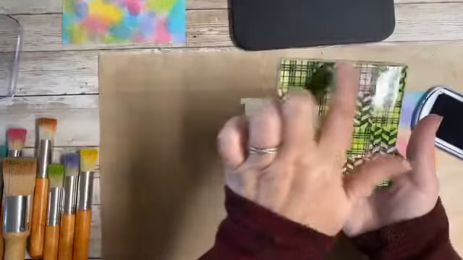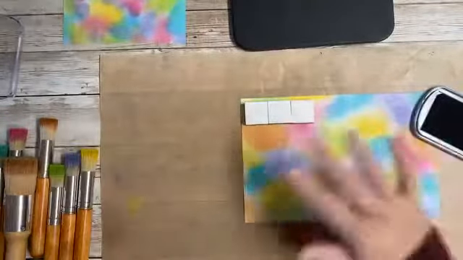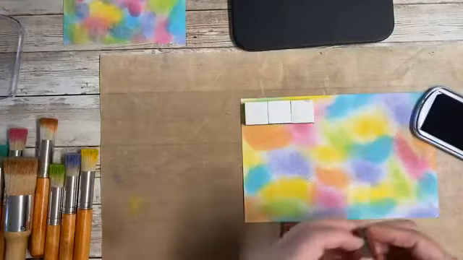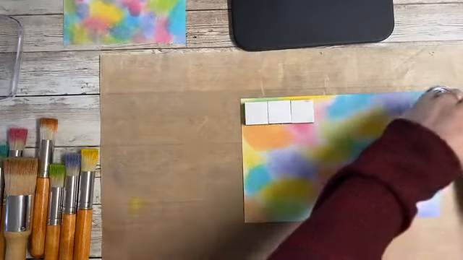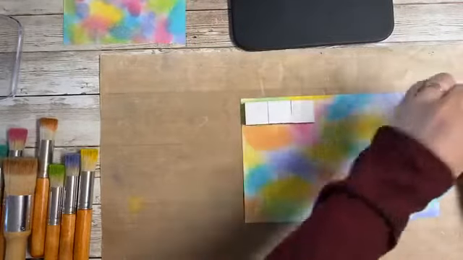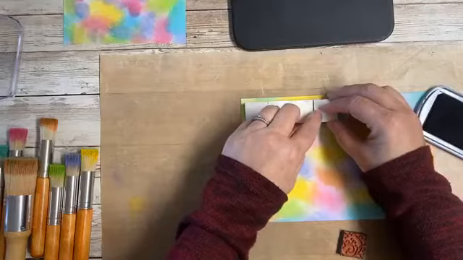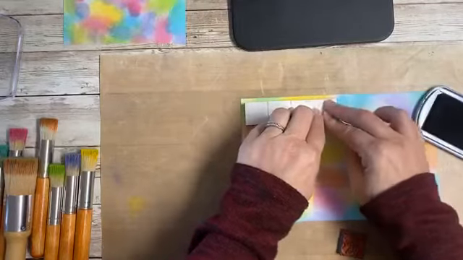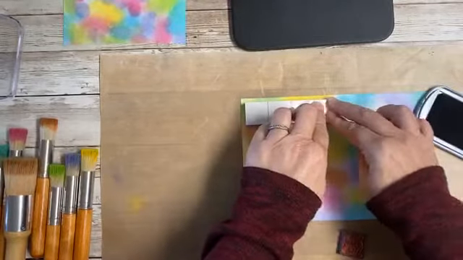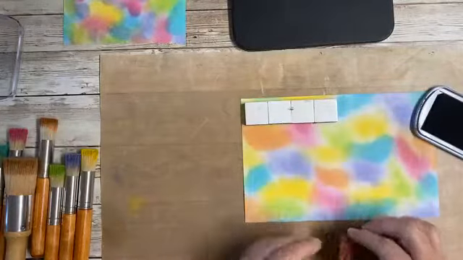This one had a definite pattern because I used the chevron and the plaid. This one is just a random pattern. I've made quilts this way, where you're able to do it on fabric and just stamp across the whole thing, and this keeps it exactly where you need it to be.